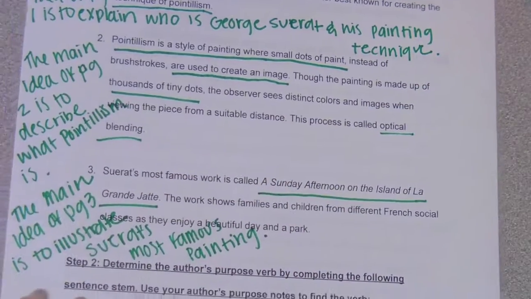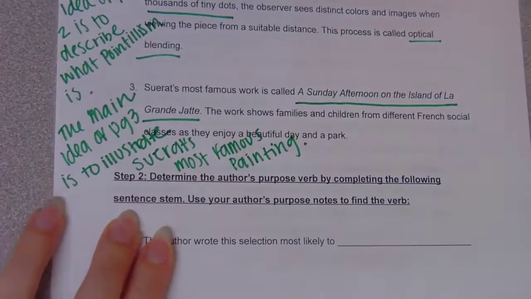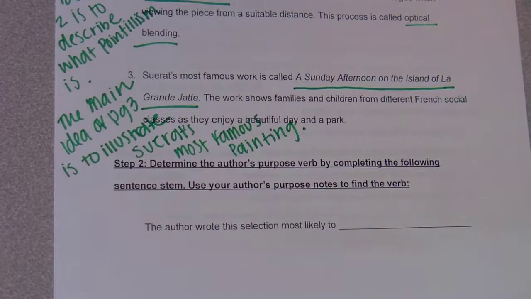So again, the main idea of paragraph 3 is to illustrate Seurat's most famous painting. And it describes what it looks like and what it is. So again, all the sentences from paragraph 3 are talking about his famous painting.